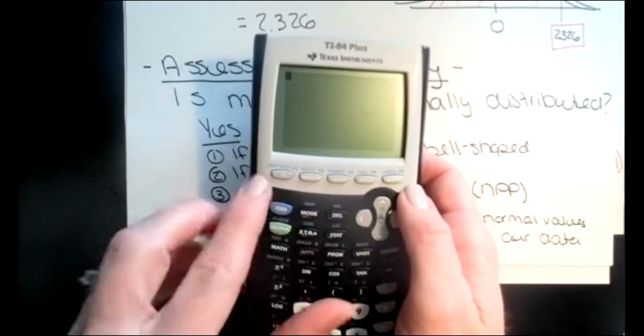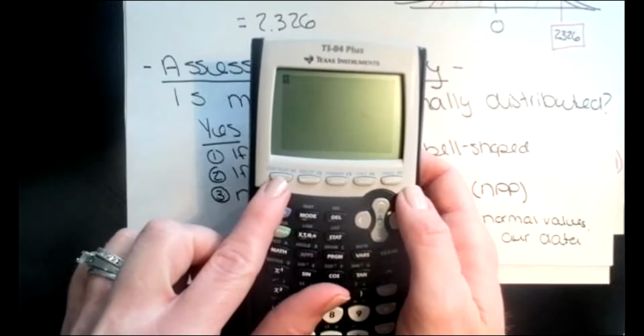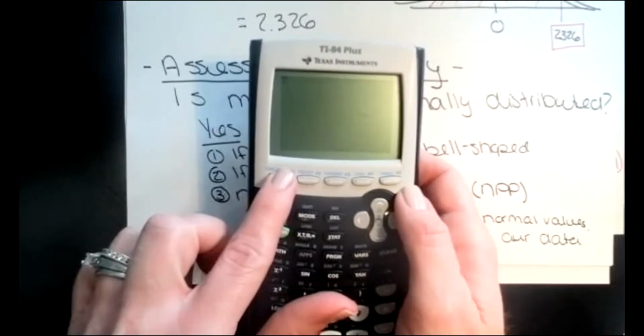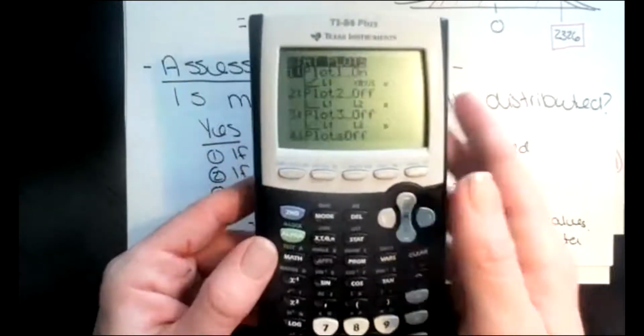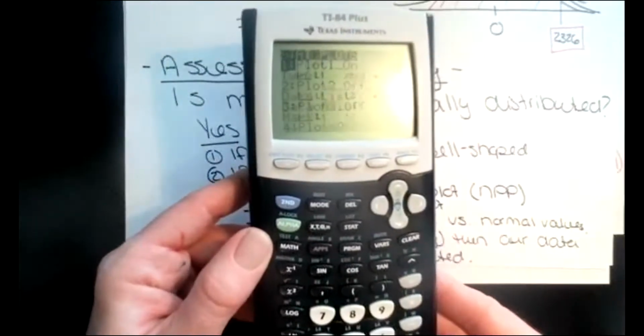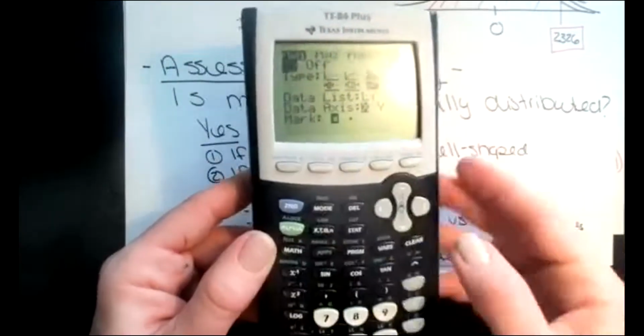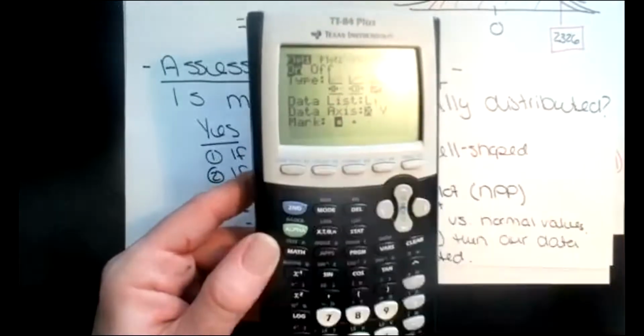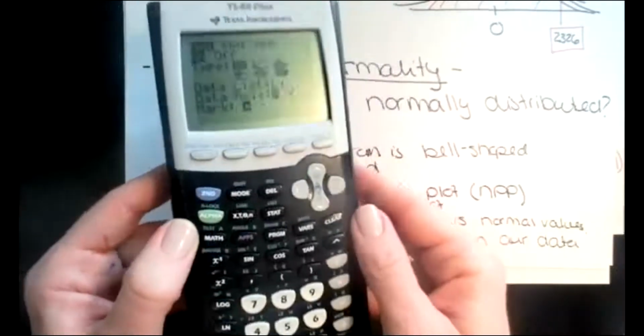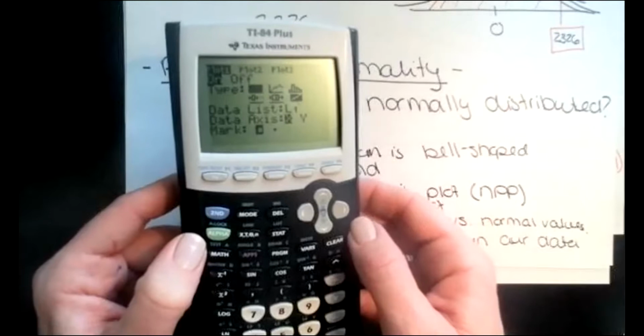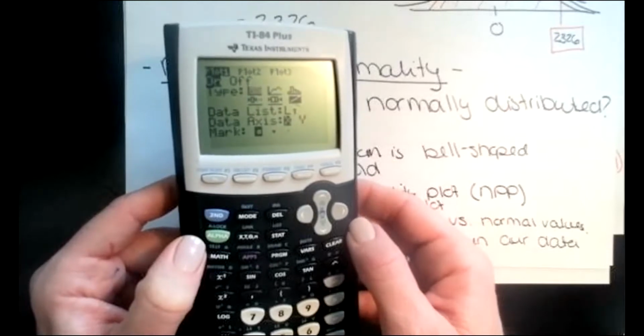I'm going to go up here to the stat plot, so I need to do second, and then stat plot, which is the y equals. So click that. I'm going to get into one of the plots. I'm just going to go into the first one. I want to make sure it's on so that the on is highlighted. And then I'm going to arrow down to, sorry for the glare, by the way, the type of graph.